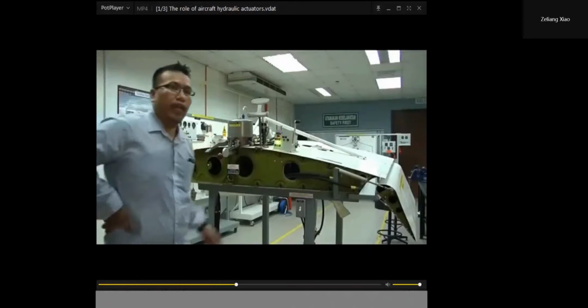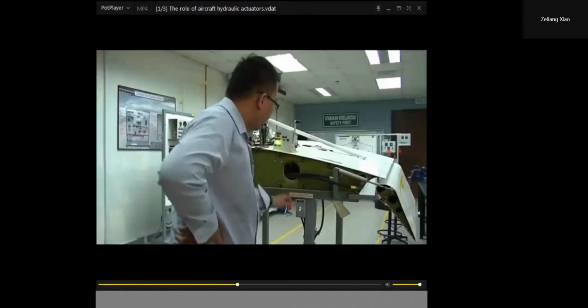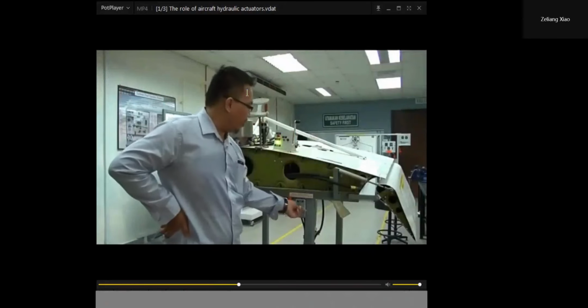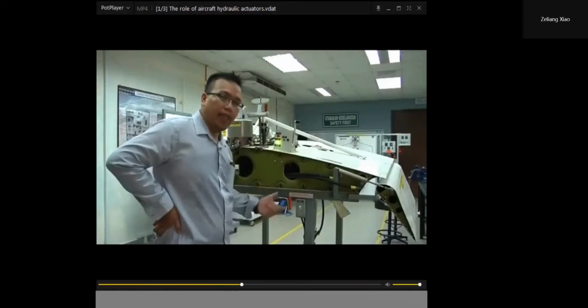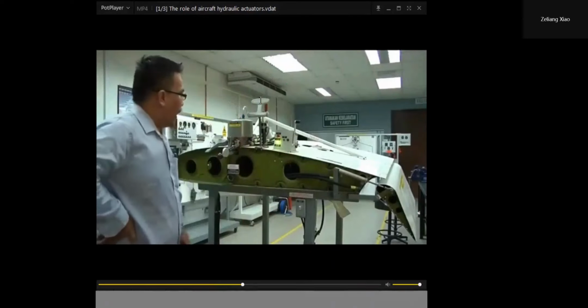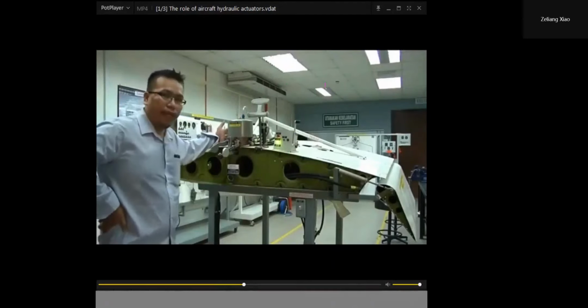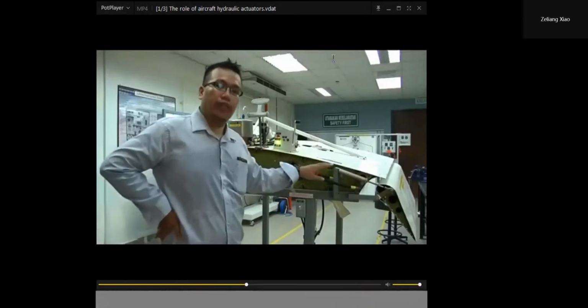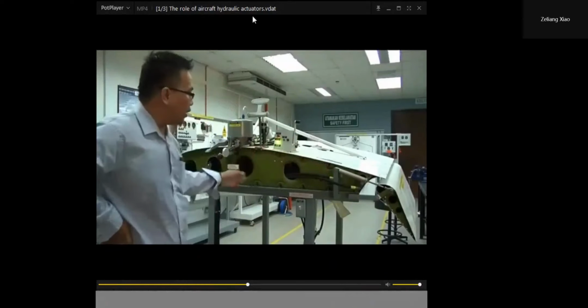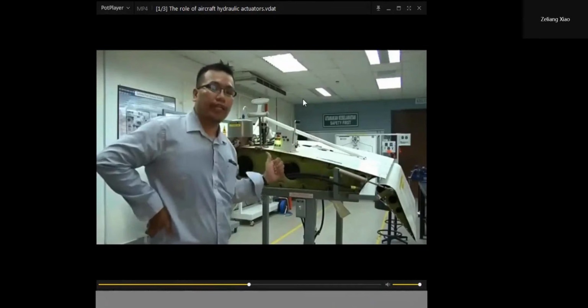So I think we can demonstrate now. Switch on the power as the pump starts to pressurize the liquid, and it distributes both to the flap and the landing gear. So now we are operating the landing gear.